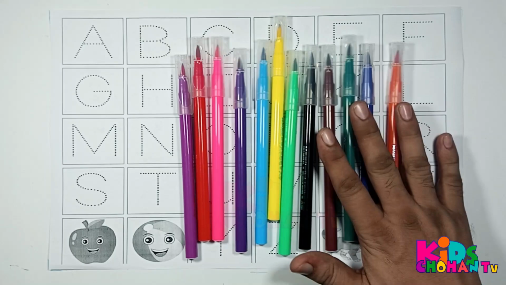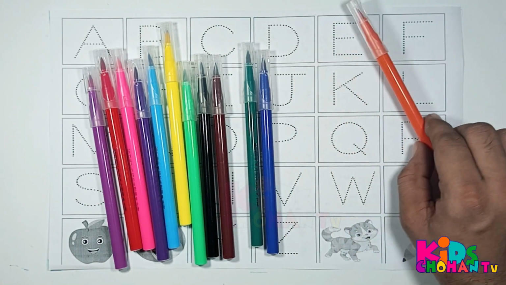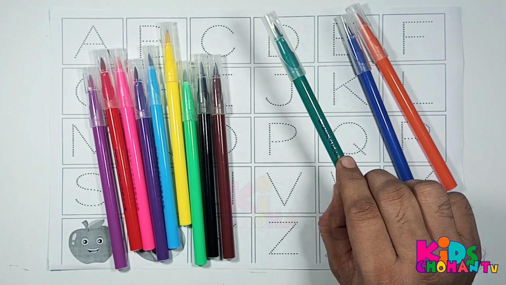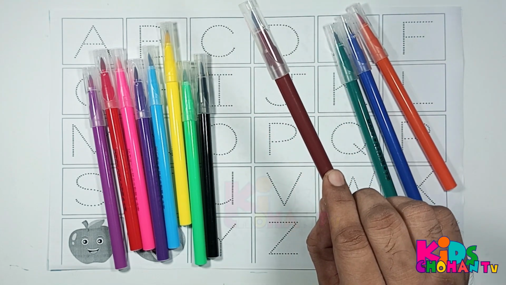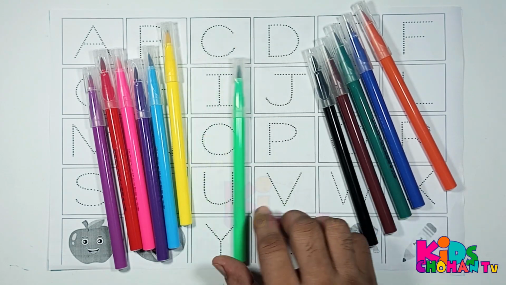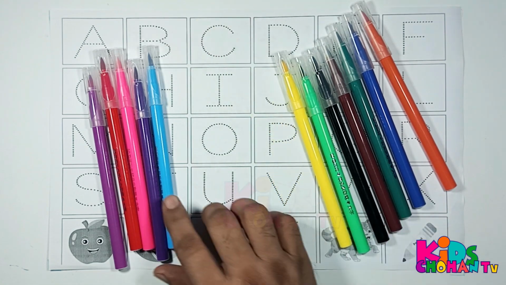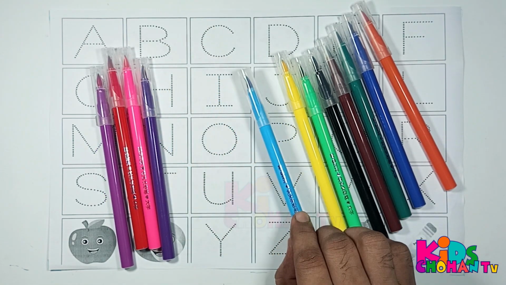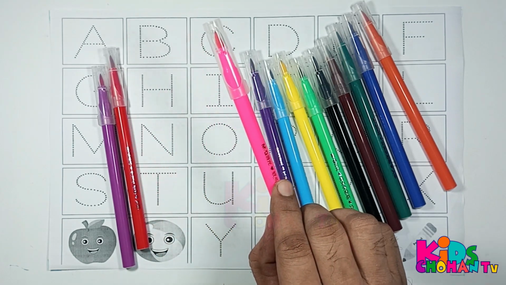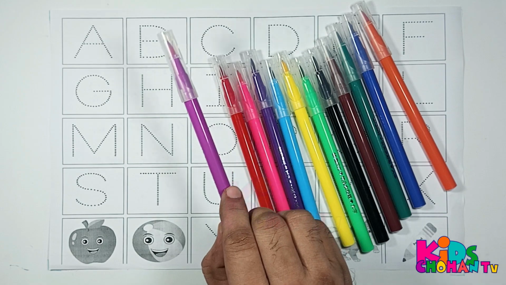Colors. Let's learn colors name. Orange color, blue color, green color, brown color, black color, light green color, yellow color, light blue color, violet color, pink color, red color and purple color.